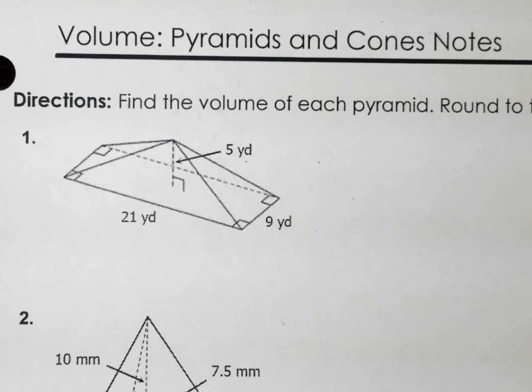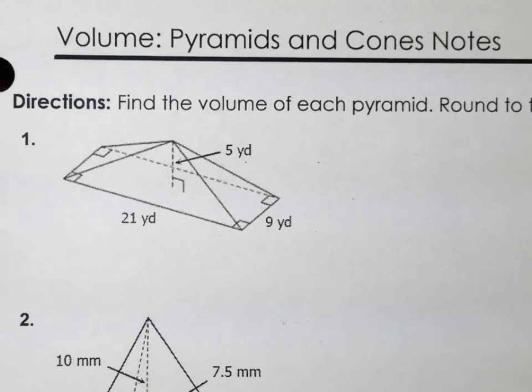So this is pyramids and cones. We just finished prisms and cylinders. That formula that I gave y'all for prisms and cylinders was the same: V equals capital B times H. That was for prisms and cylinders. For pyramids and cones, I'm going to give you another formula.